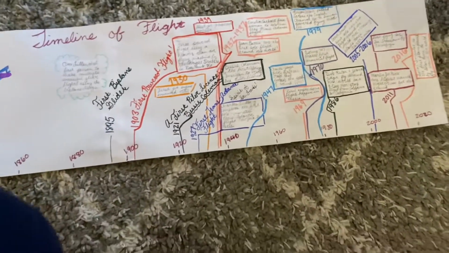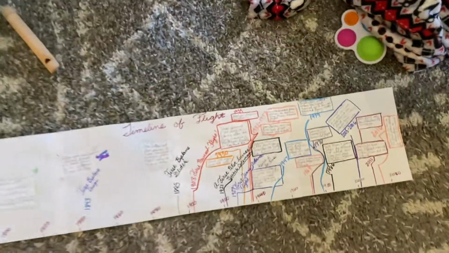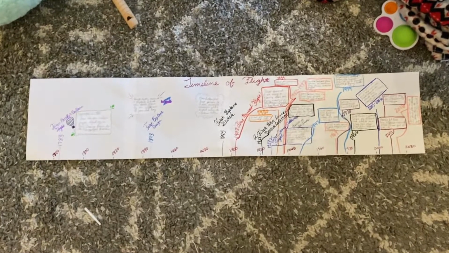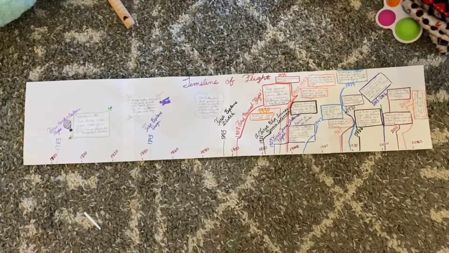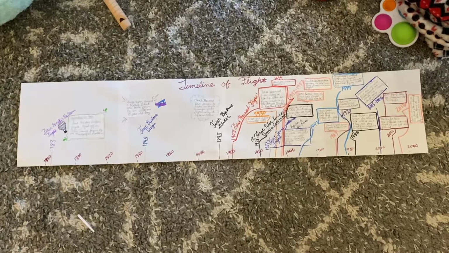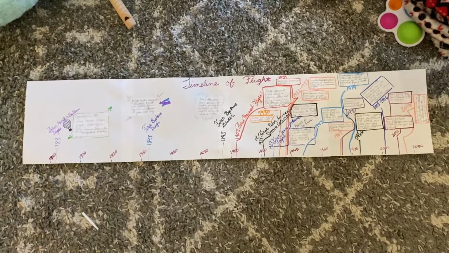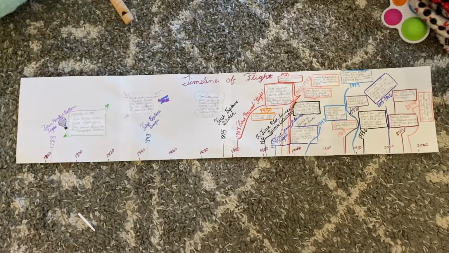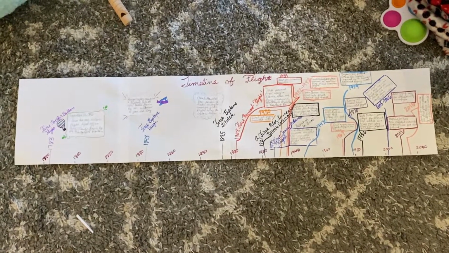So that's what having an equally spaced timeline can do for you. The benefit is it can really show you where most of the things took off, pun intended, in the timeline of flight. So go ahead, make yourself a timeline.